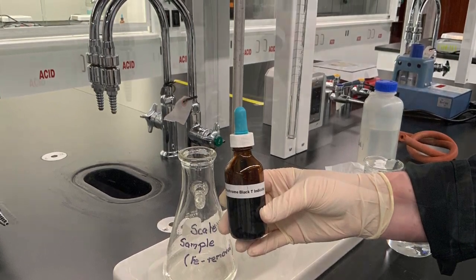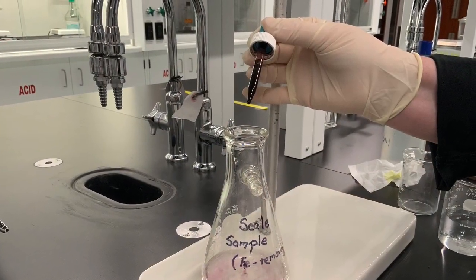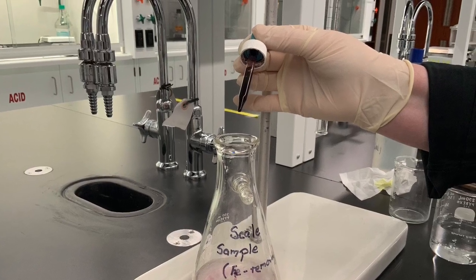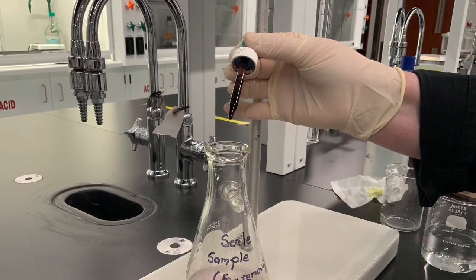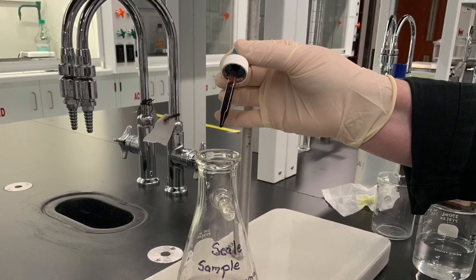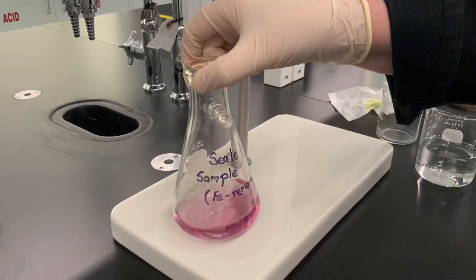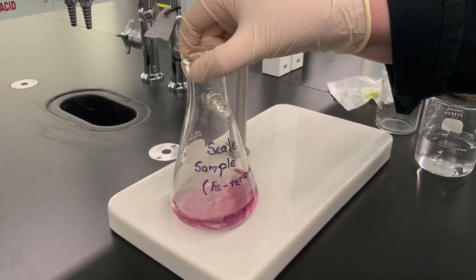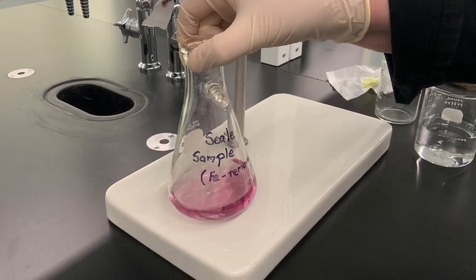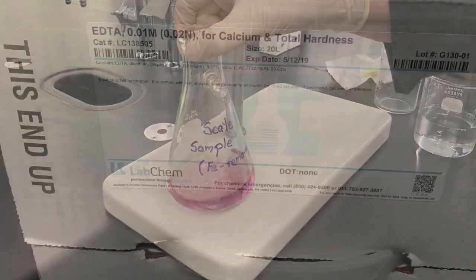For the titration of calcium, we use Eriochrome Black T as our indicator. This indicator forms a red complex with calcium ions, but also with other ions such as magnesium and iron, and that is why we had to precipitate and remove the iron prior to this titration.